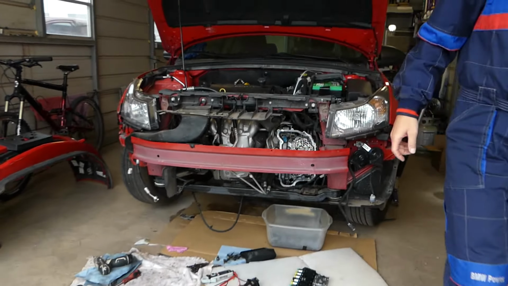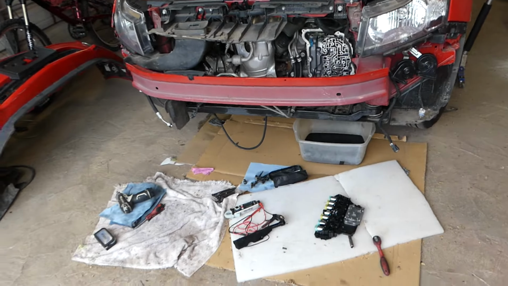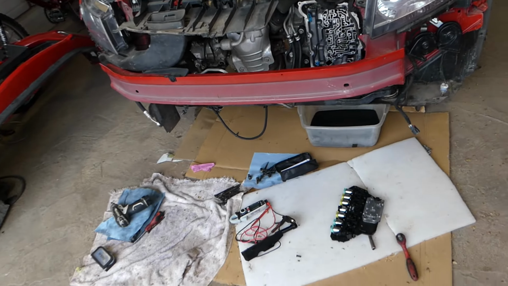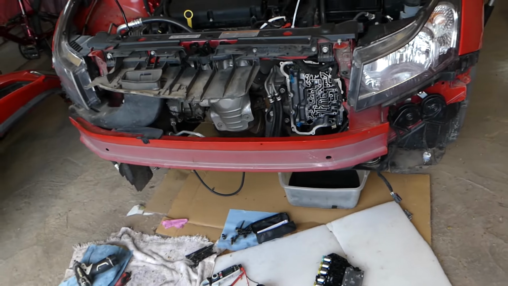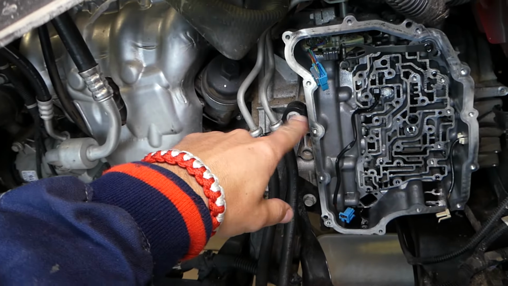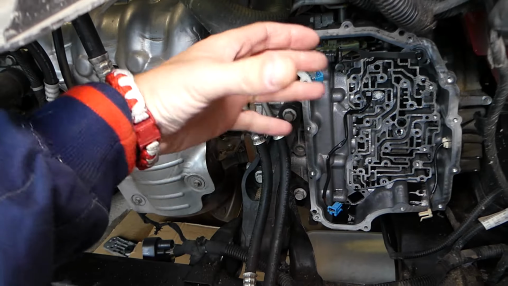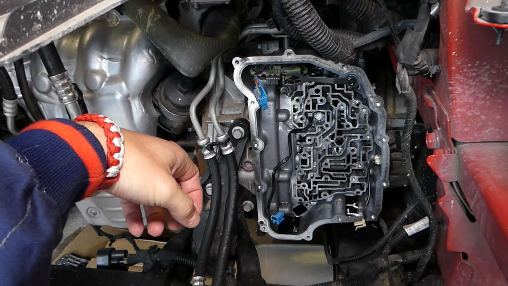Now let me explain if you have any of those three codes. P0740, P0741 or P0742 relate to the torque converter clutch. The torque converter is located in the transmission bell housing, between the transmission and the engine. That big part that looks like a bowl, that's your torque converter.